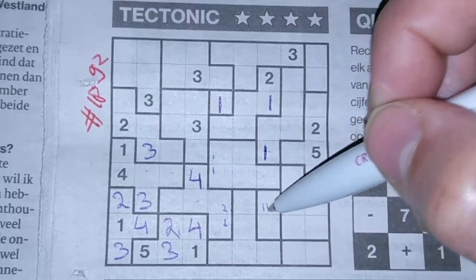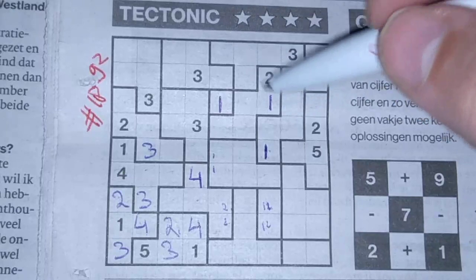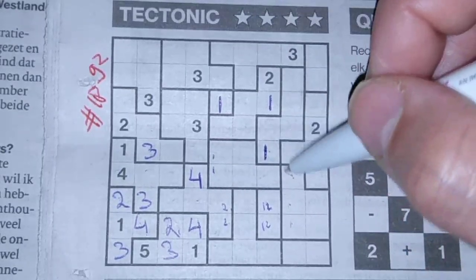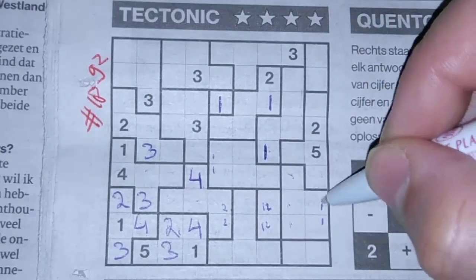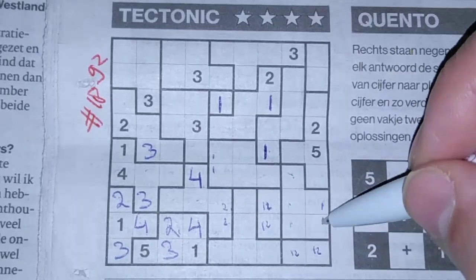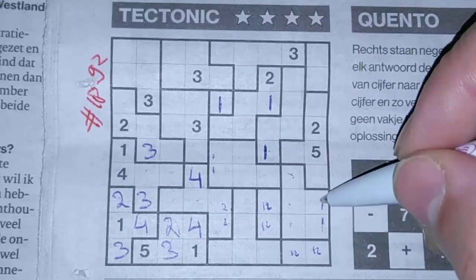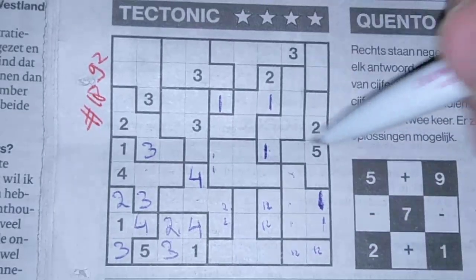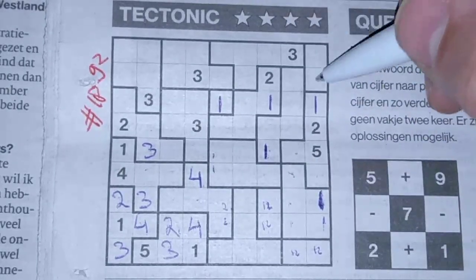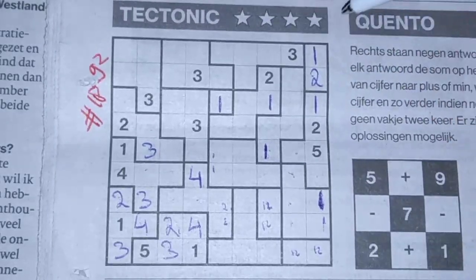Dual box, 1 and a 2. That means those 2 boxes cannot be a 1, but also this box cannot be a 1, so the 1 goes in those 2 boxes. Here we have a dual box, 1 and a 2. That means I cannot place a 1 here, otherwise I cannot place any 1 in one of those 2 boxes, so the 1 should be here. This box cannot be a 1, that box cannot be a 1, so 1 box left for the 1 should be here. The dual box, 1 and a 2. We have a 1 here, no 1 there, 1 should be here, and a 2 goes there.